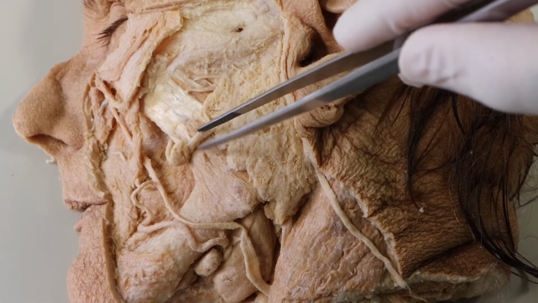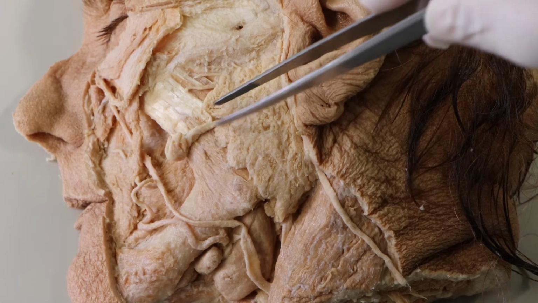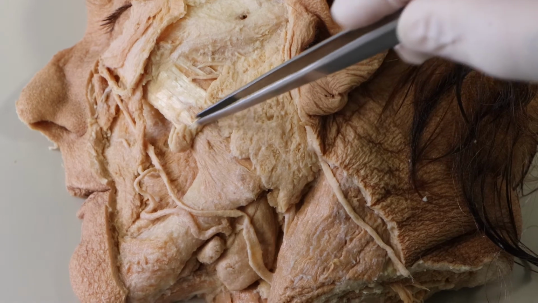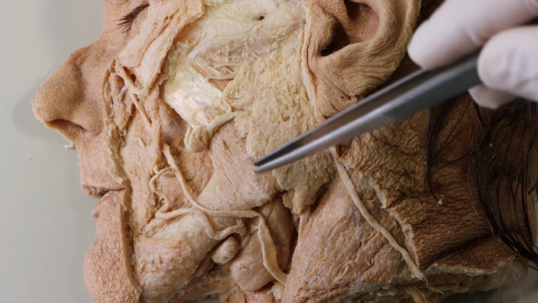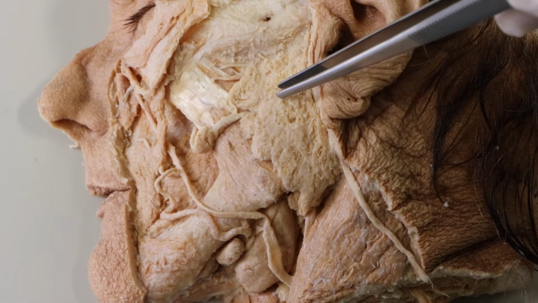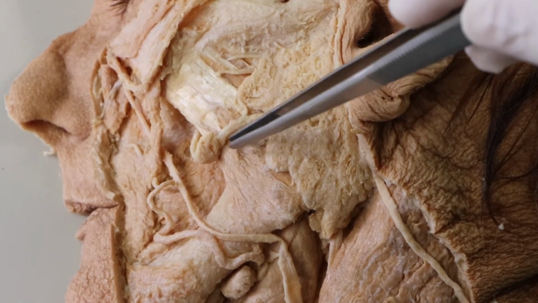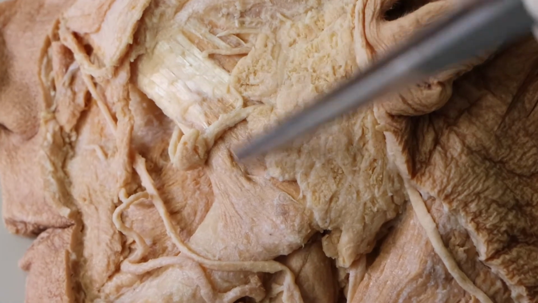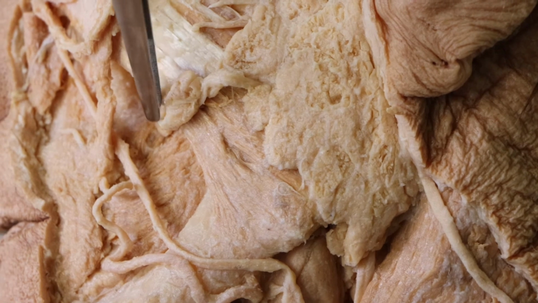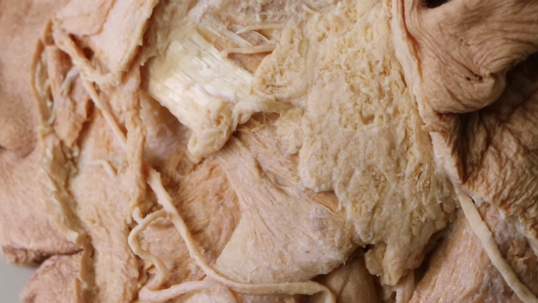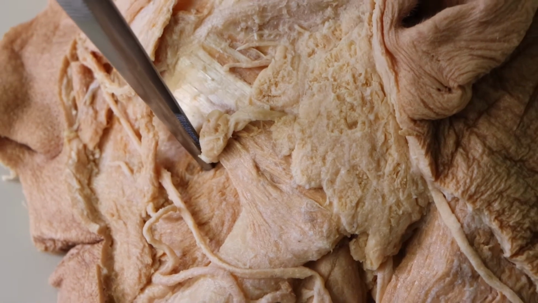Here is a very important and nice structure that you can see, the parotid duct. The parotid duct comes from the anterior part of the parotid gland and runs over the masseter muscle, as you see, and then it turns deep and pierces the buccinator muscle.